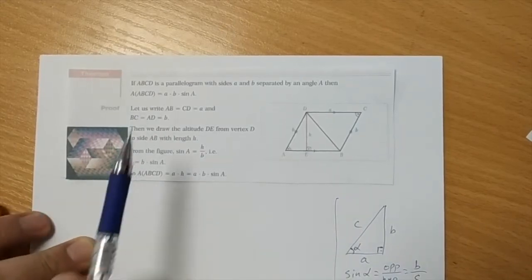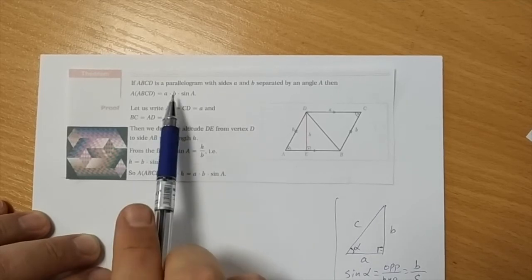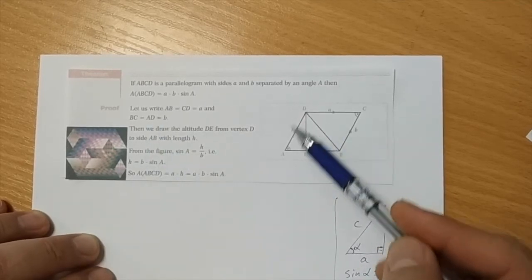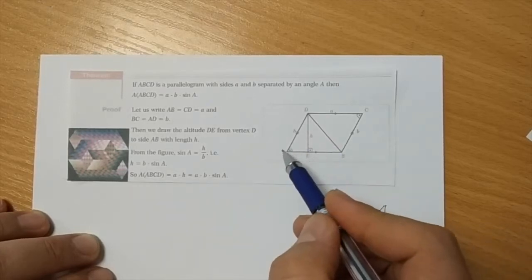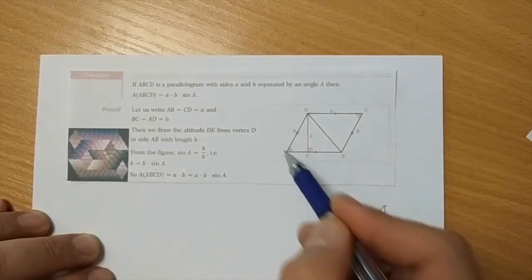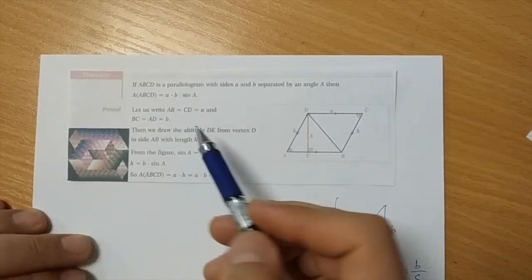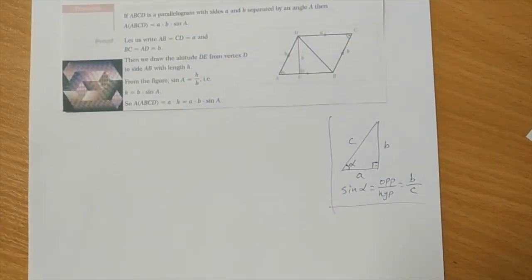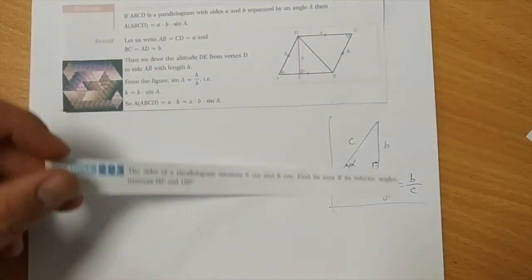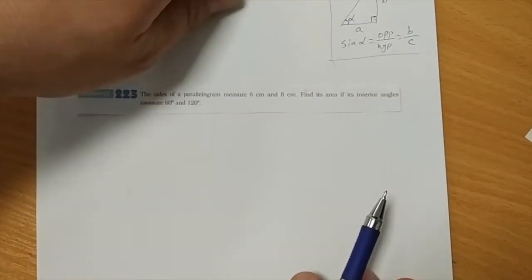Now, how can we find the area? We multiply these two sides, and the multiplication of sine A, that means sine of this given angle. Now, let us solve one example and we'll continue.